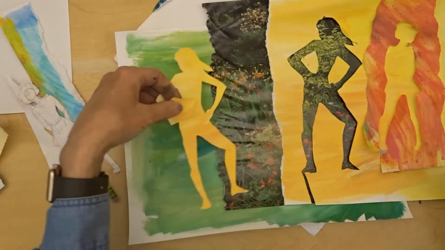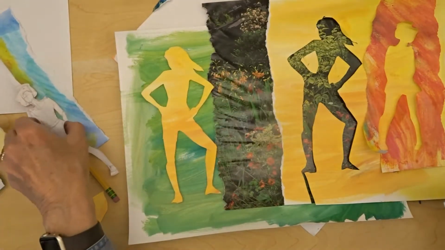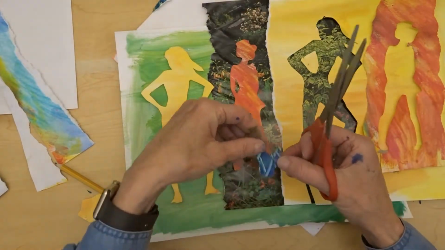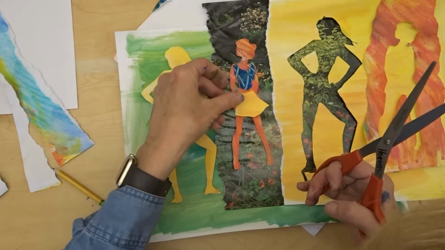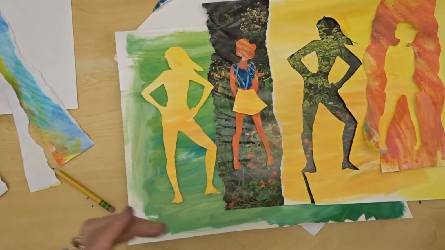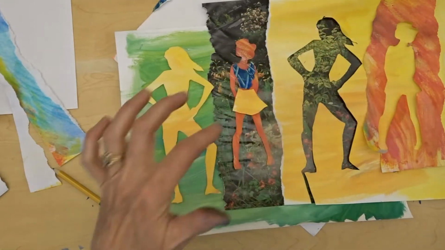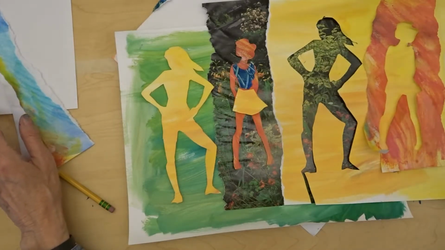But I'm wondering if this should be here to connect. Now we've got this girl way back here. I don't know, is that how we have it? And now she has a shirt and a skirt. Kind of fun. So you don't have to give them clothes, you can. I could go ahead and give her clothes now back. I could cut these out again and give her some clothes there.